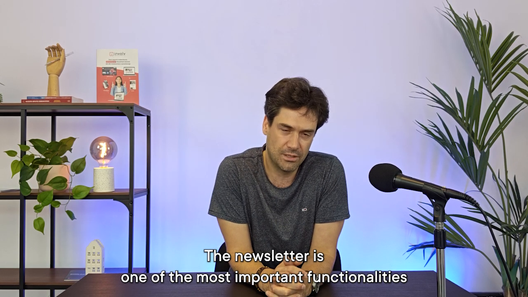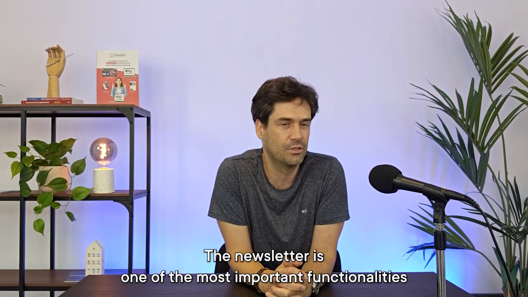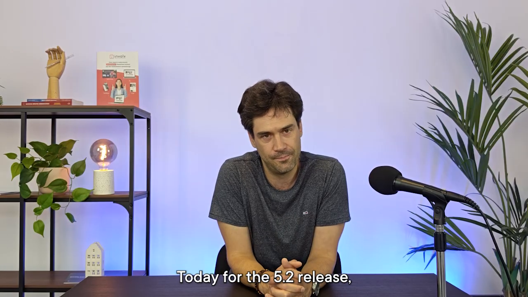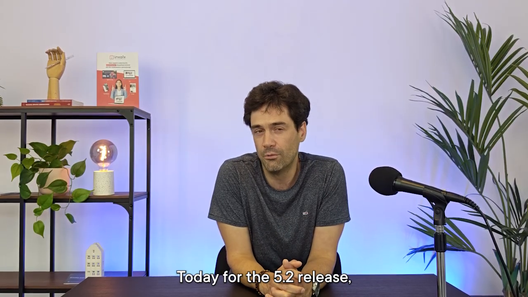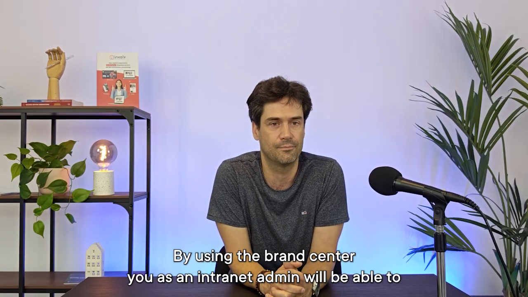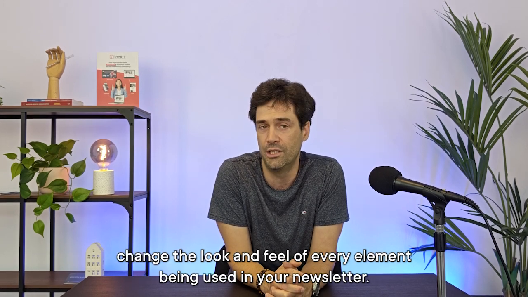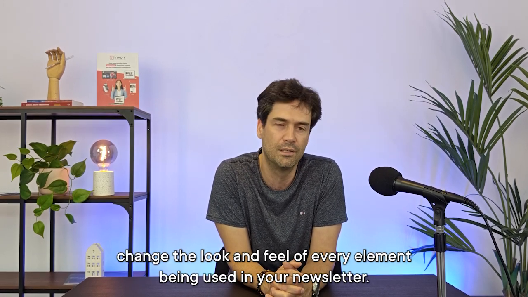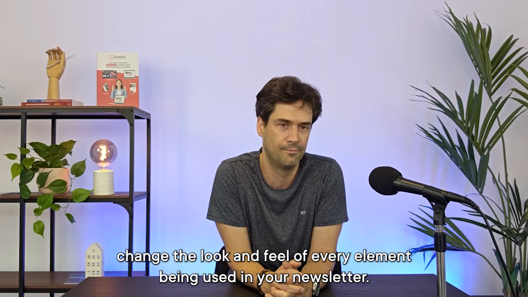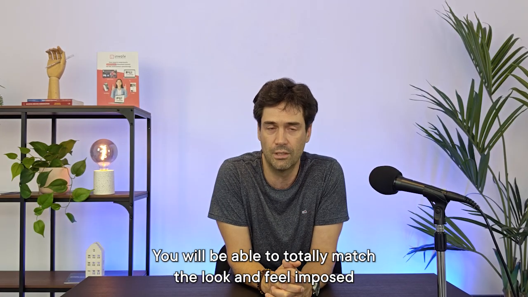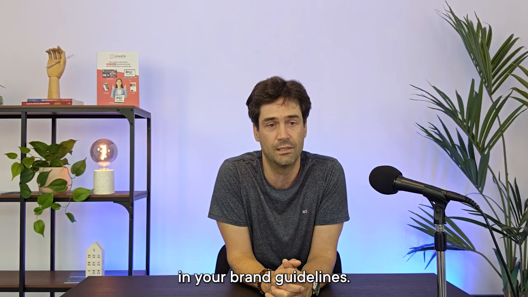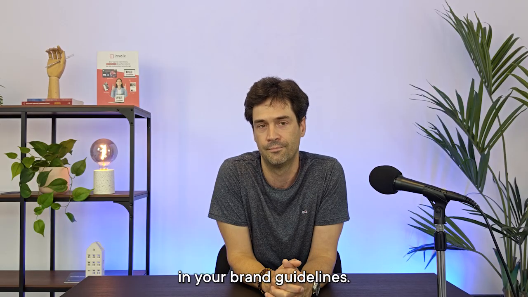So, the newsletter is one of the most important functionalities of Involv Intranet. Today, for the 5.2 release, we've added a brand center. By using the brand center, you as an intranet admin will be able to change the look and feel of every element being used in your newsletter. You will be able to totally match the look and feel imposed in your brand guidelines.